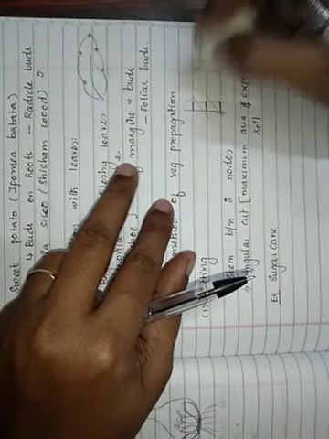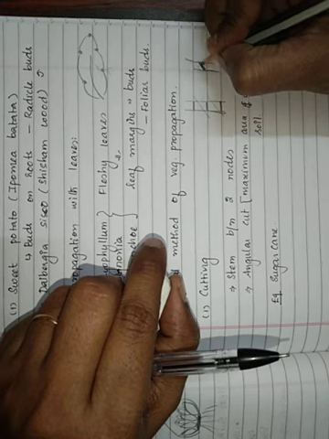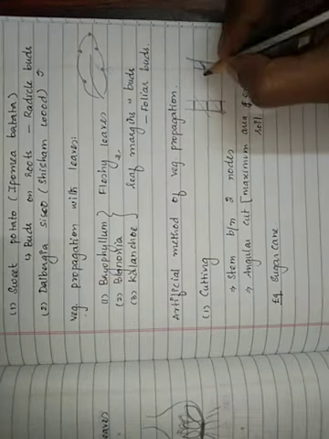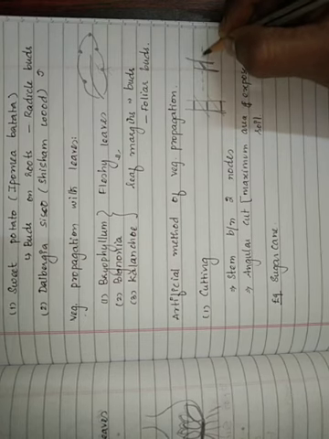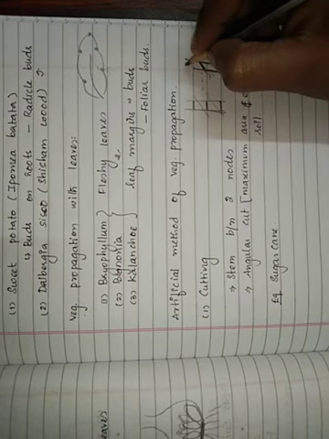The cut is made such that it has a single node and a part of the internode also. When this is put into soil, usually the node region has to be put into soil so that the roots arise from the nodal region and then the stem starts growing upwards. So this is done in sugarcane.